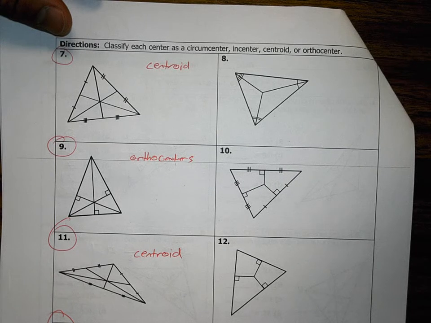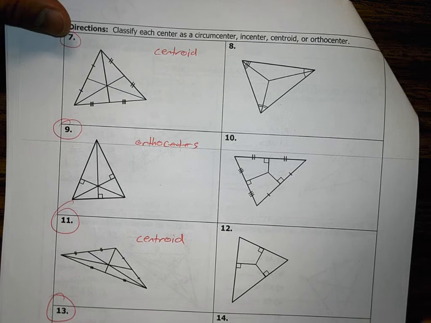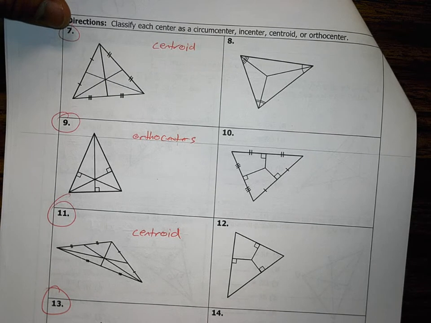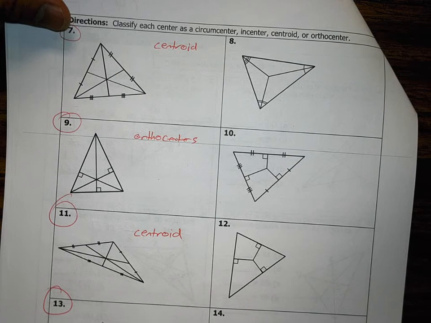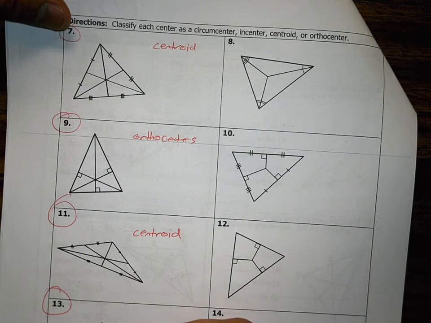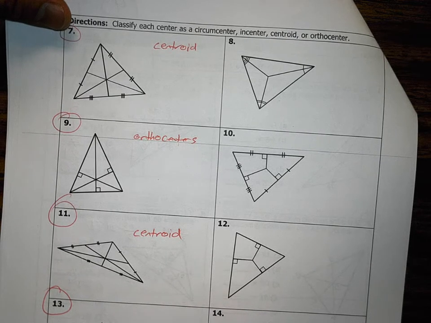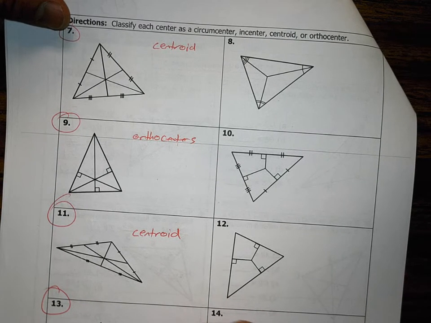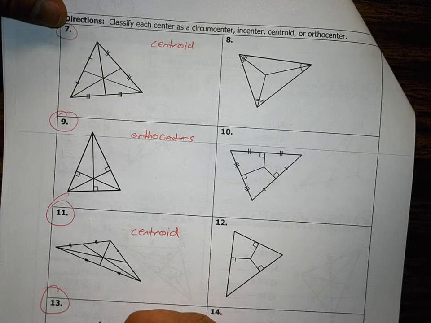Okay, next one, 13. Now, I wouldn't say this is hidden, but there's pieces of information that we're not given on this. We're going off of the note that the center, where they're all meeting, from that point to each vertex, is equidistant. They're all congruent. If you look back to your notes, that is perpendicular bisectors.